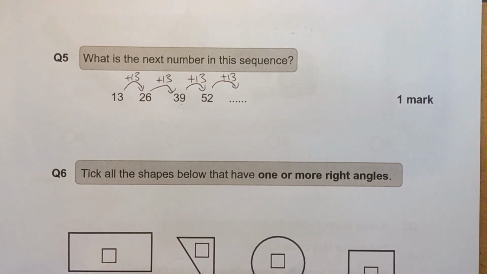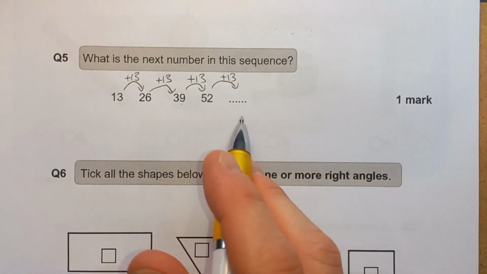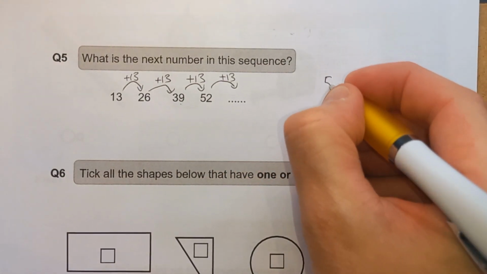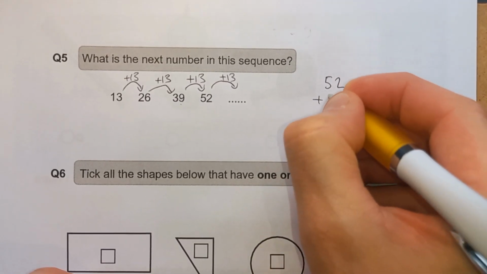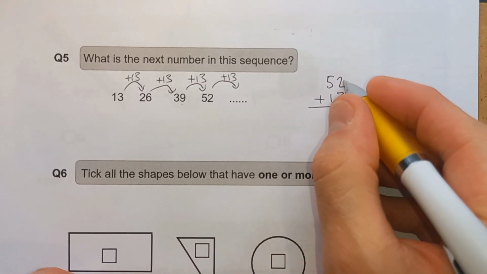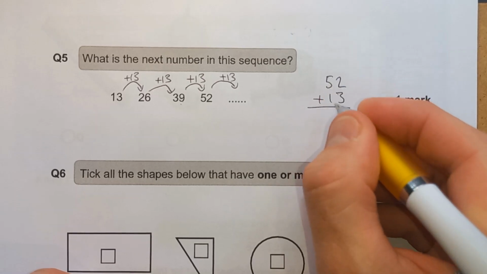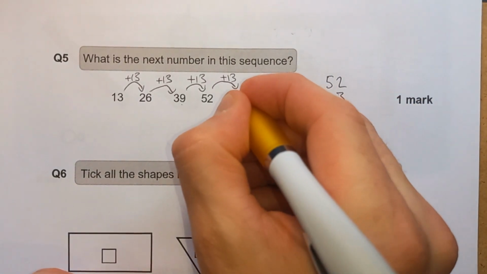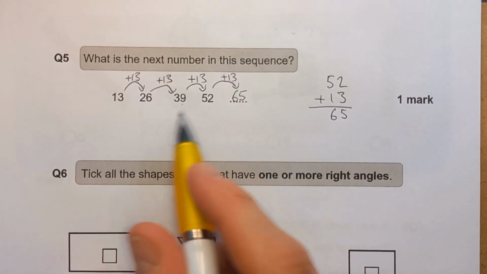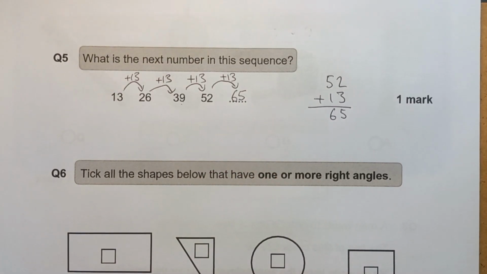So from 52, well, we could count on 13, or I'm going to do a slight shortcut and say 2 plus 3 is 5, 5 plus 1 is 6. But if you want to count on 13 again, absolutely fine.